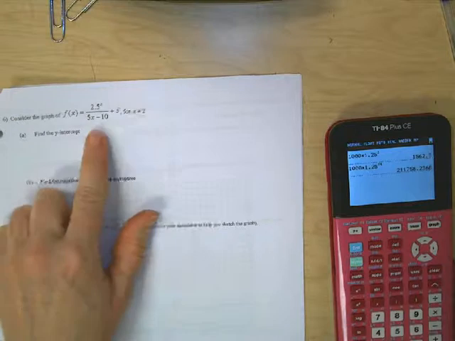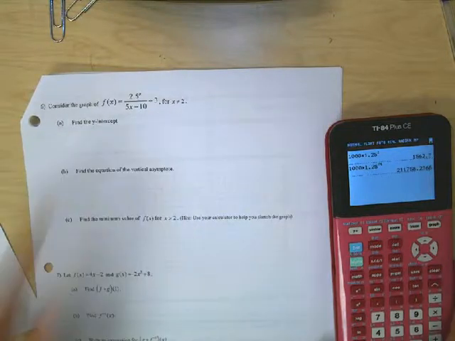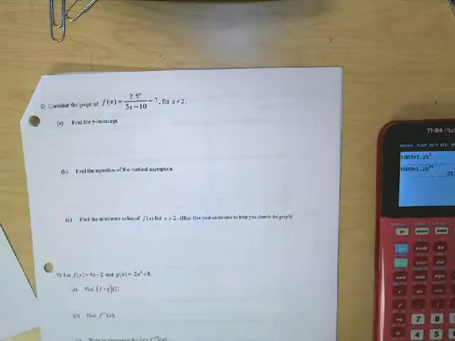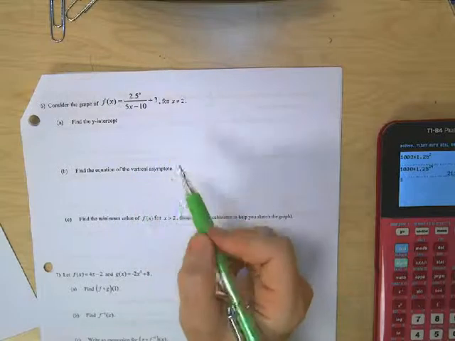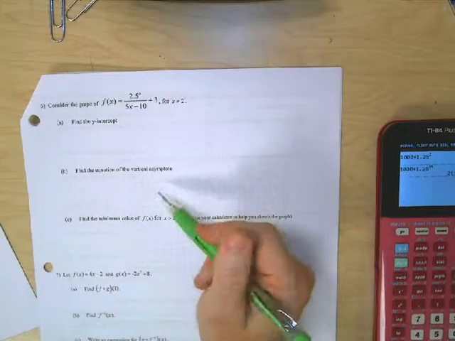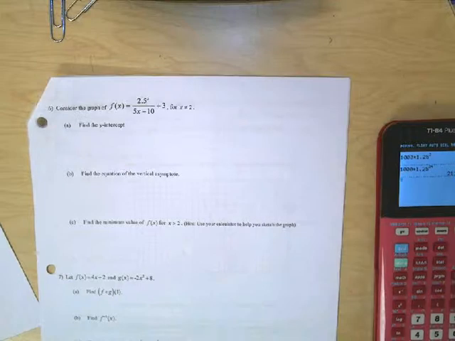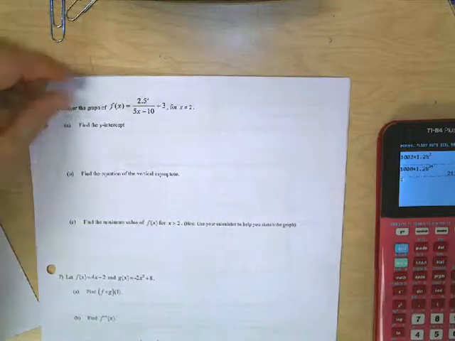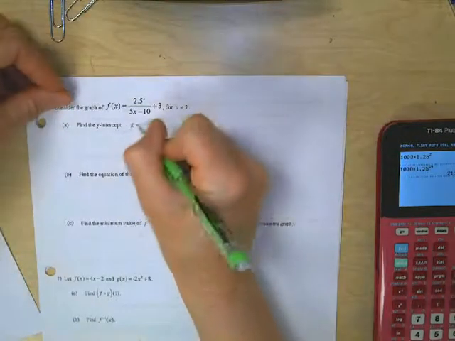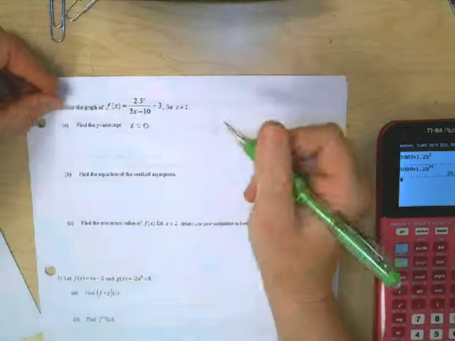So that's an ugly looking thing, but we can do this. Well, the first part, we can do without a calculator, or you could use your calculator, but I'm going to go ahead and do it without a calculator. To find the y-intercept, you change x to 0. Make x equal to 0. That's how we find the y-intercept.